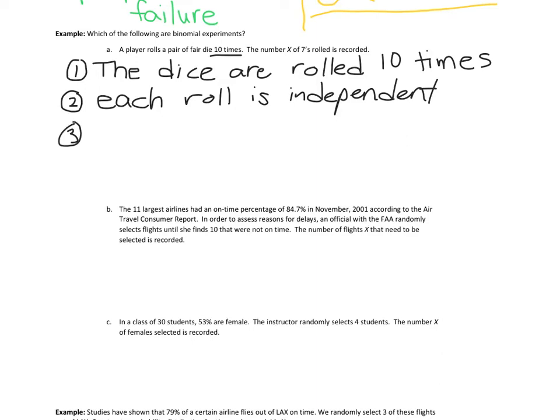Again, we wouldn't just write that. We would write that success is rolling a 7, because that's what we're recording. So that's a success, since that's what we're looking for.